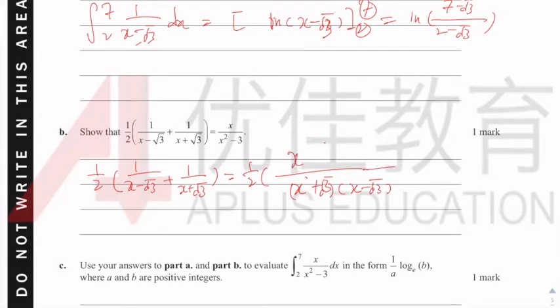So we have x minus square root of 3 plus x plus square root of 3, all times half. Let's cancel out: 2x and x squared minus 3, so that's x over x squared minus 3, which is the right hand side.